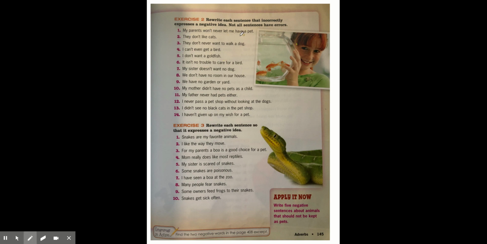My parents won't never let me have a pet. Is that correct or incorrect? My parents won't never let me have a pet. Well, I have a negative here, won't, will not, and then I have never. That's also a negative. So this would be one that is expressed incorrectly. We should either say my parents won't let me have a pet or my parents will never let me have a pet. We can't have both. Remember, that is a double negative.